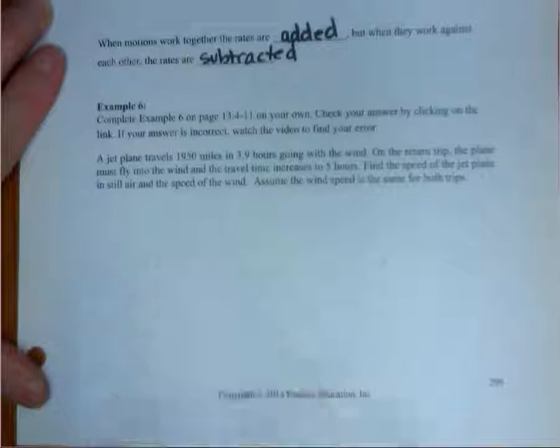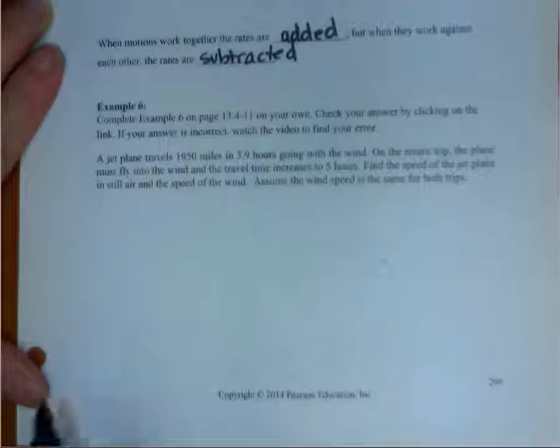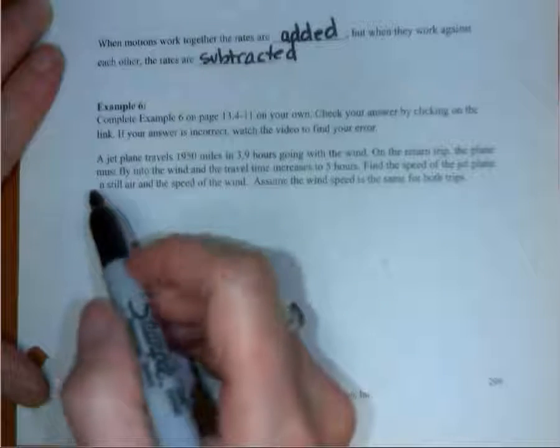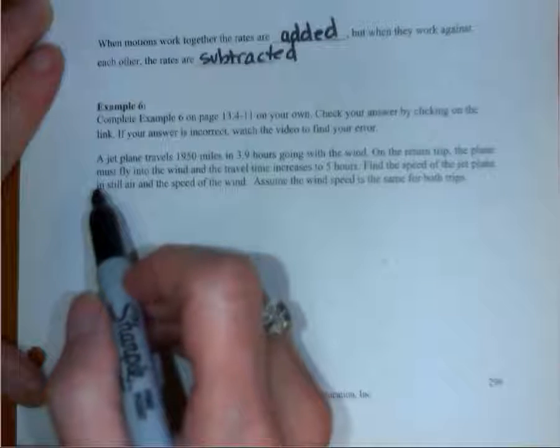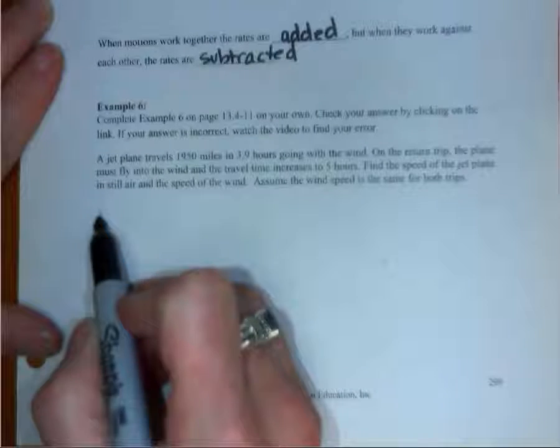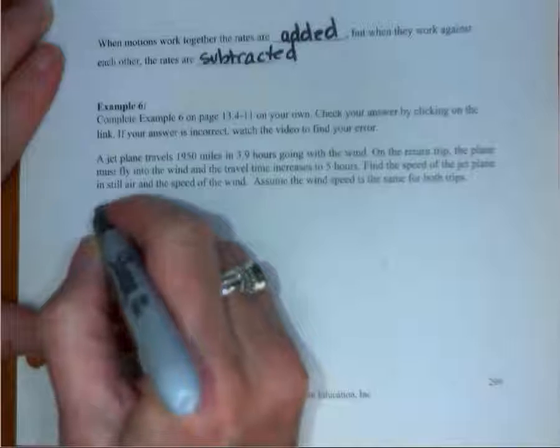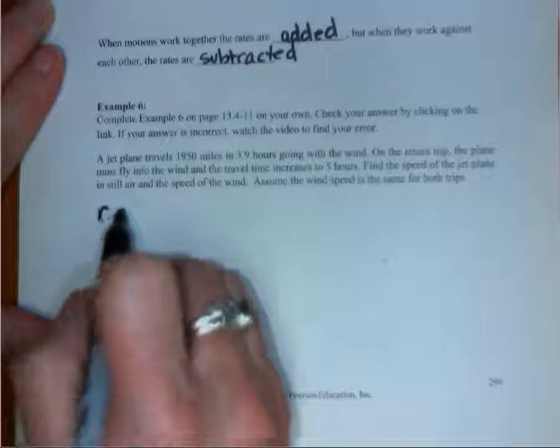So as we talked about in the very beginning video, how to set these problems up, you have to determine what it is you're trying to find, which is the speed of the jet plane in still air and the speed of the wind. And then we assign variables. So we're going to assign a variable for the speed of the plane in still air. I'm going to make it an R simply because R will stand for rate.